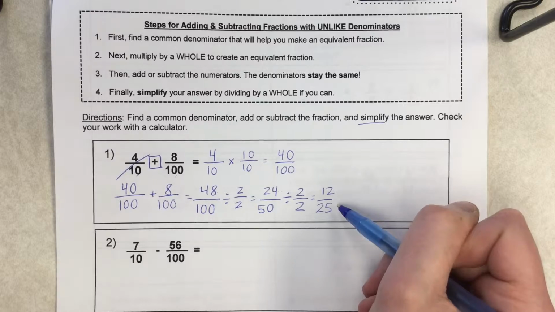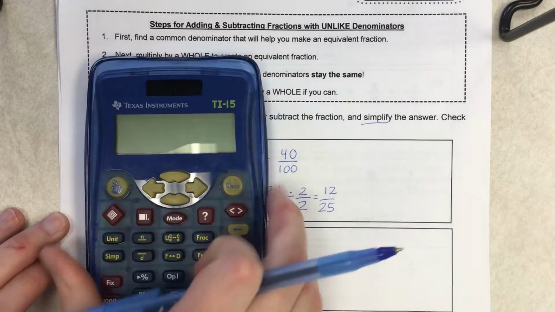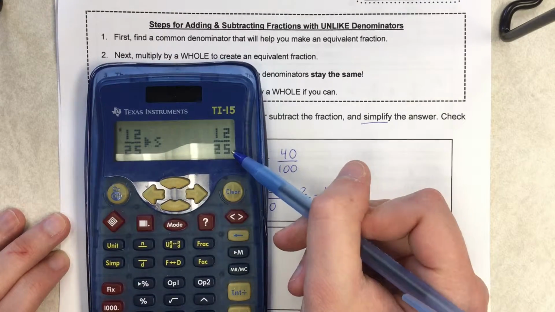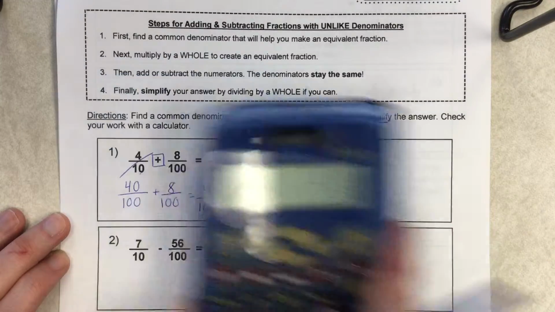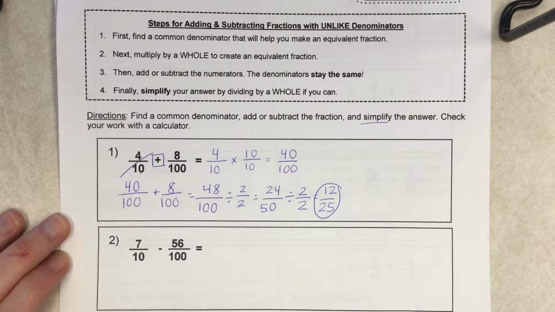So I'm thinking this is my smallest fraction, but if I'm not totally sure, I can check it in my calculator: type in the fraction 12, numerator, 25, denominator, hit simplify, and 12/25 is what it's giving me back. So I know that that's my smallest answer, and my answer is 12/25ths.